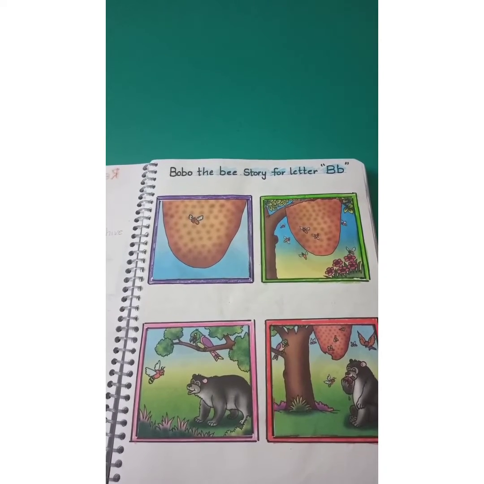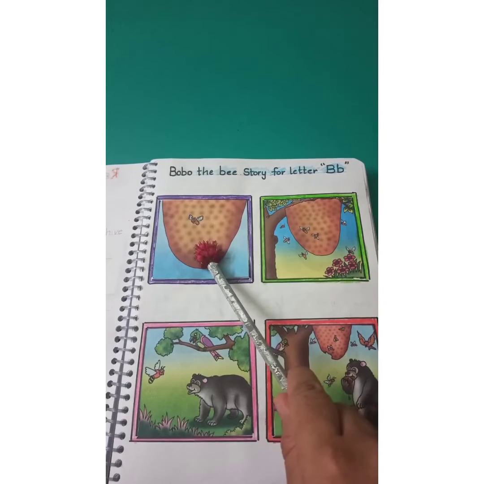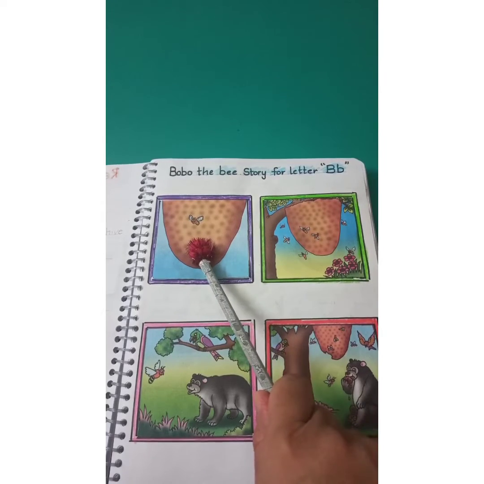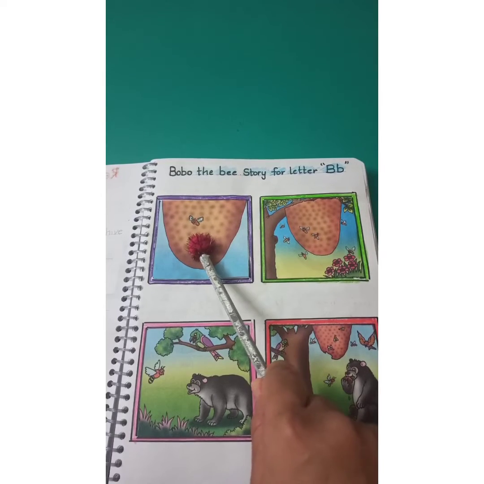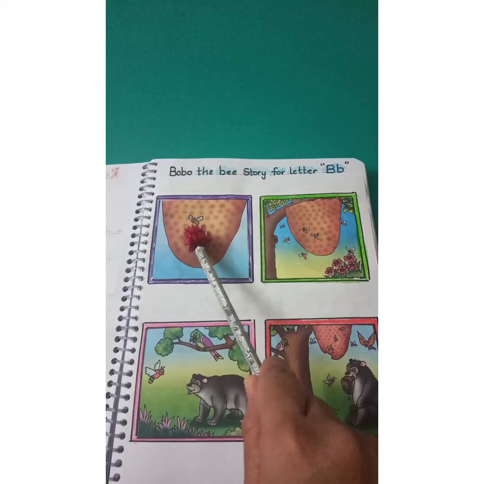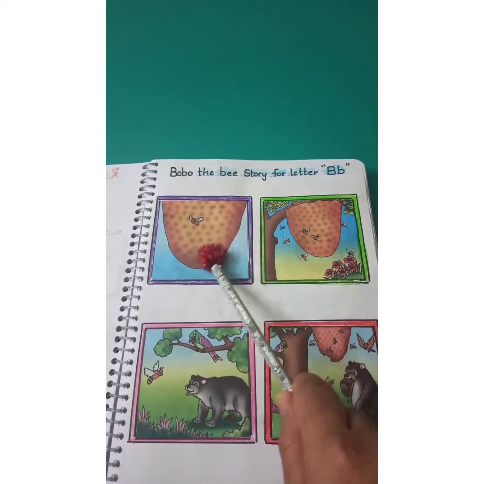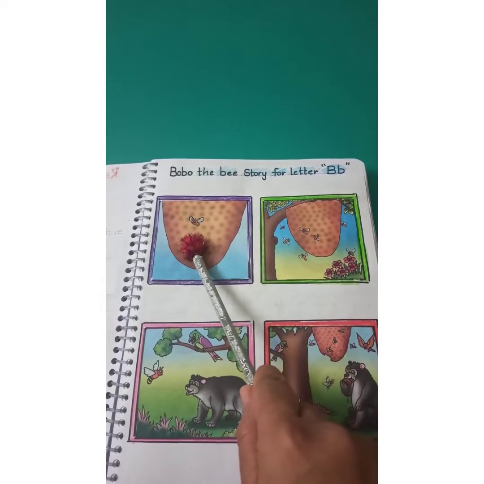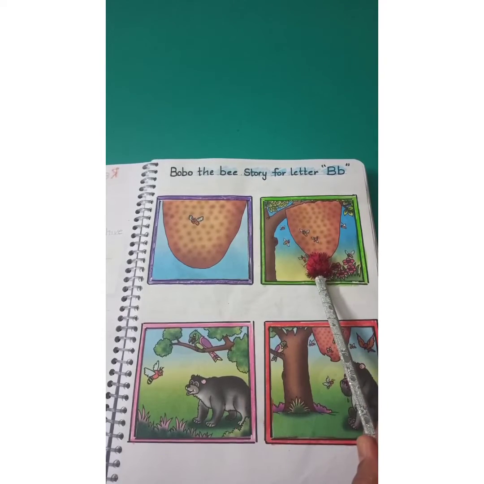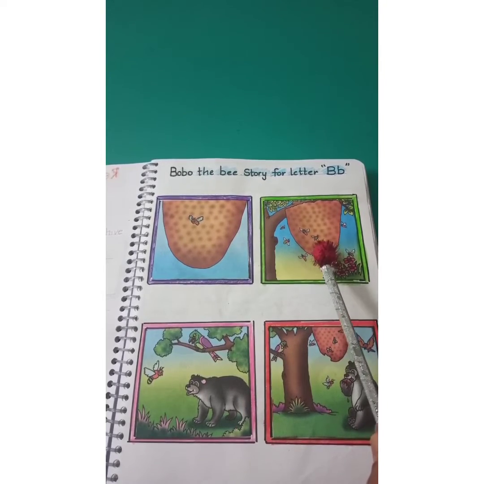Okay, so listen carefully. One day, there was a bee. The name of the bee was Bobo. Bobo, the bee, lived in a beehive. Bobo always helped bees to make honey.